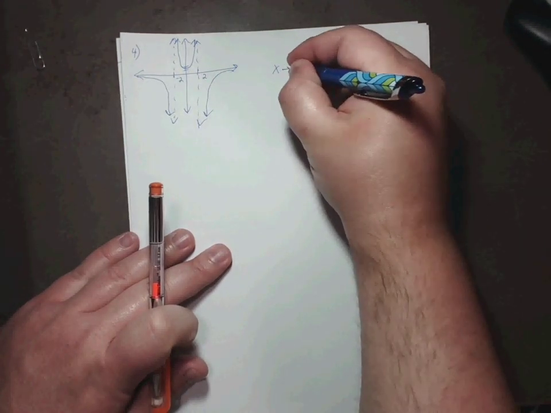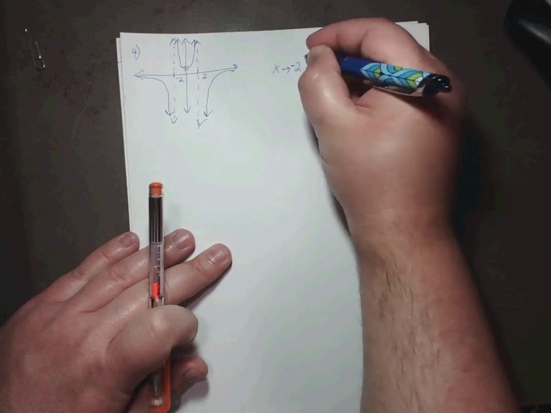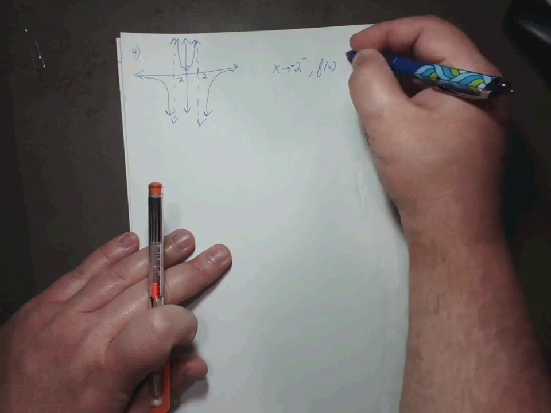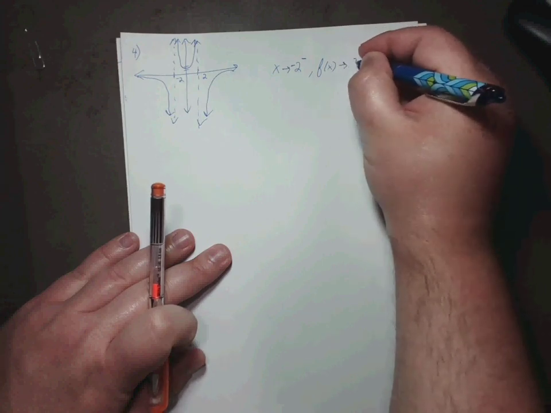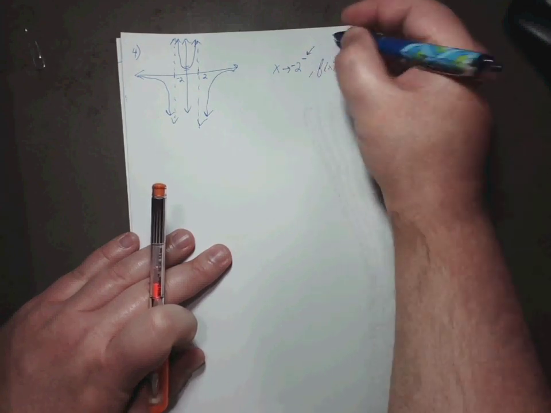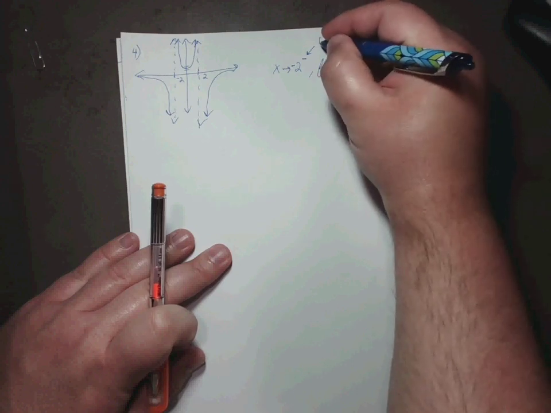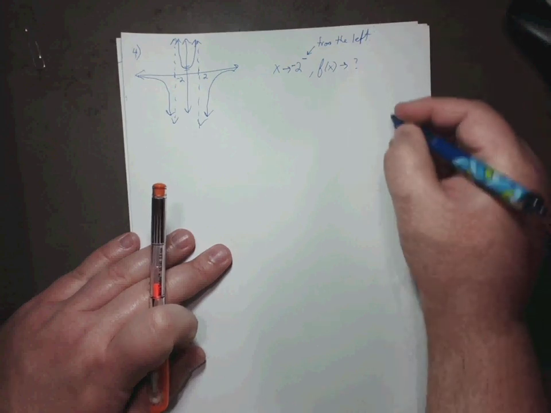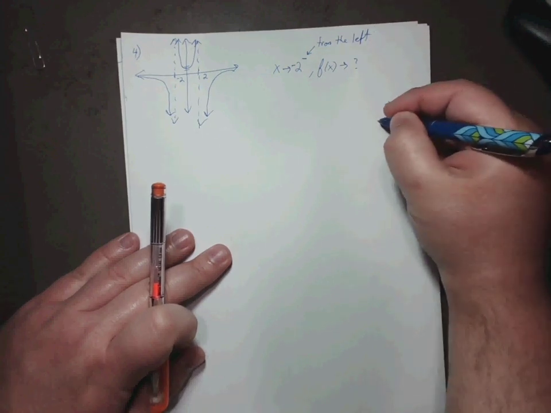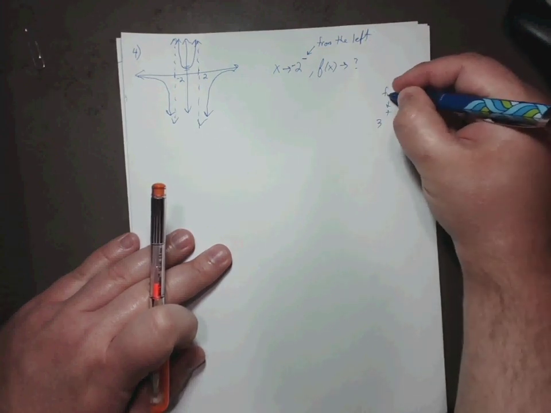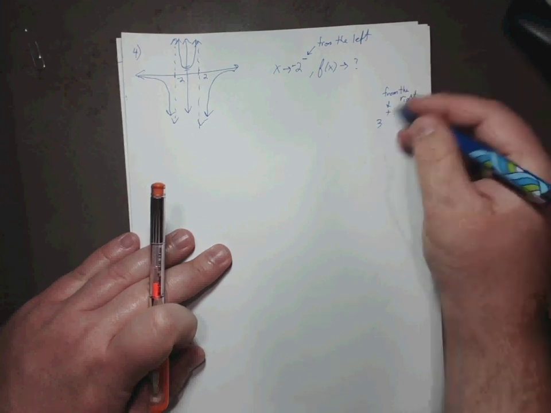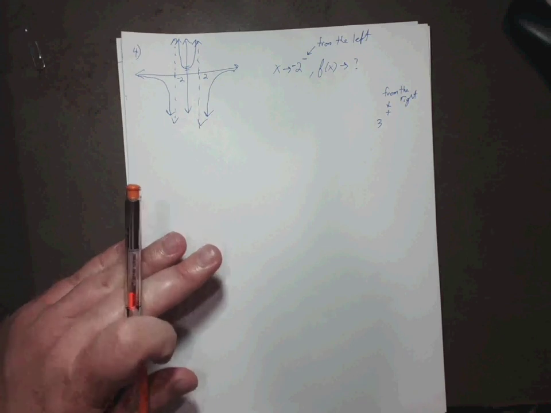As x approaches -2 with a little minus sign, f of x approaches what? This little minus sign means from the left. If it was a little plus, like 3 plus, that means from the right. We'll see that on the next problem.